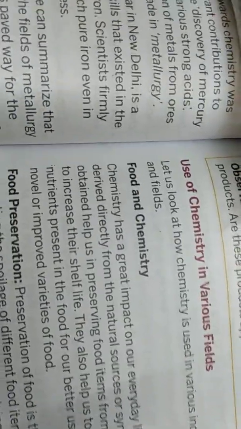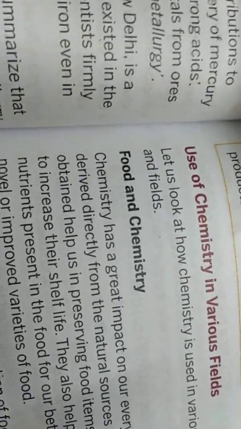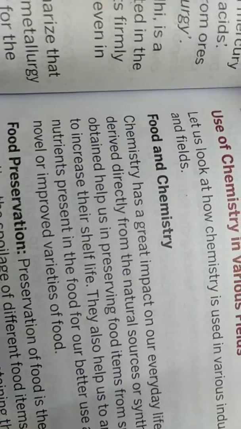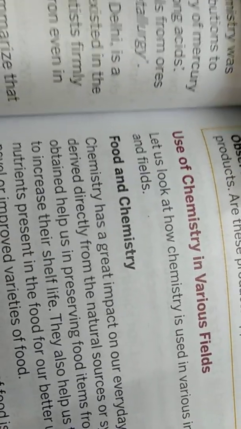So first we will know how chemistry is used in our food. Eating food and digesting food is itself chemistry. Chemistry has a great impact in our daily life.